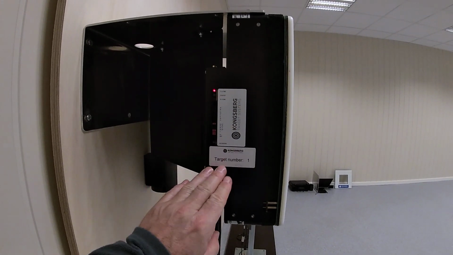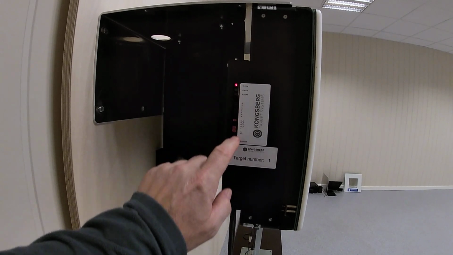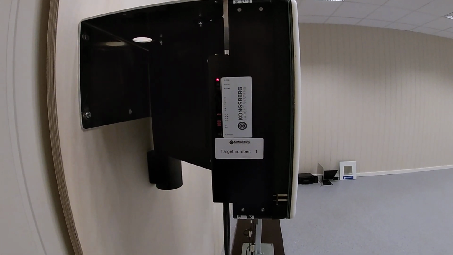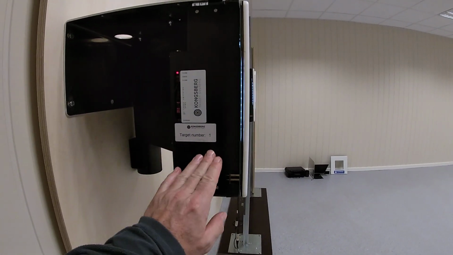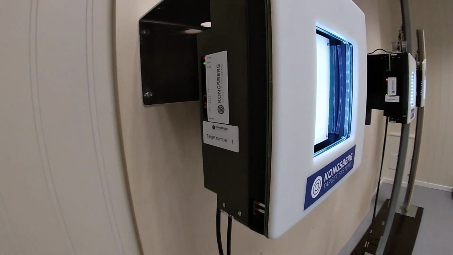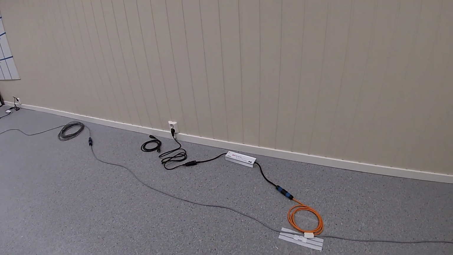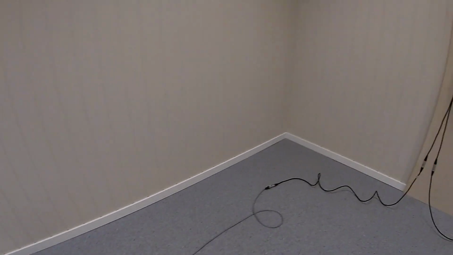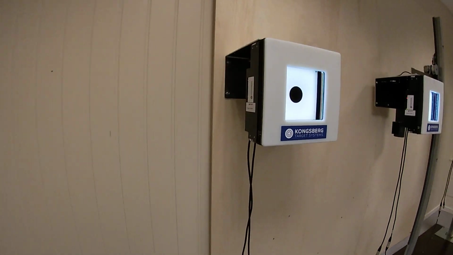And this is basically describing how the different jumpers and so on are set up on the target. As a standard, target number 1, which normally is connected closest to the target power supply, is set up as what we call a target server.